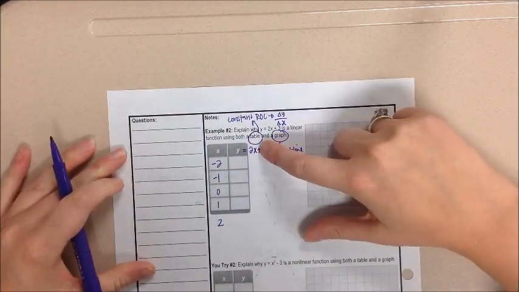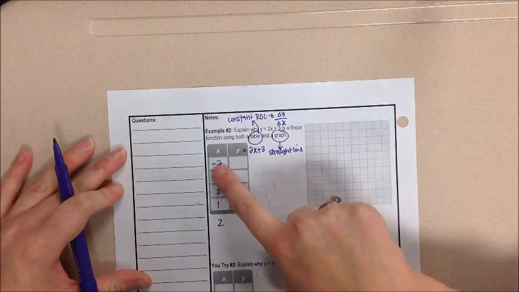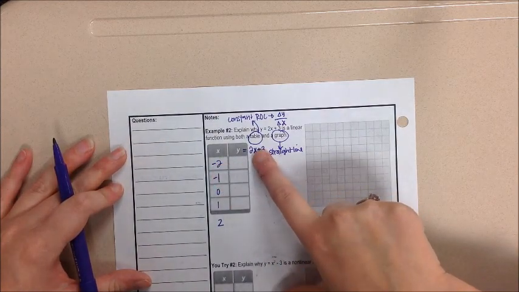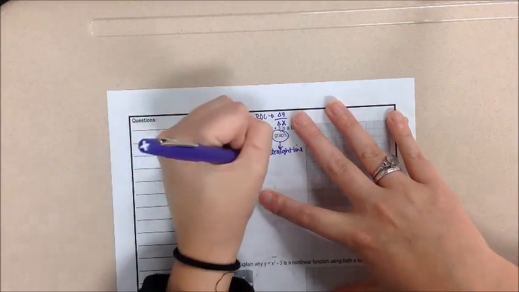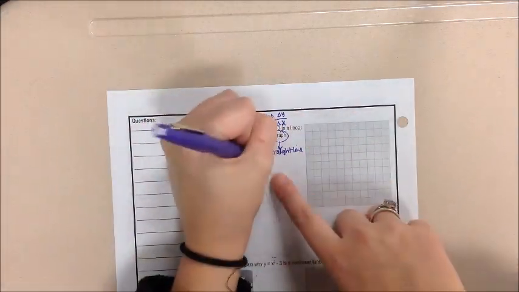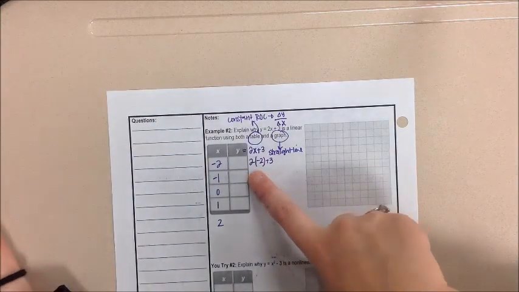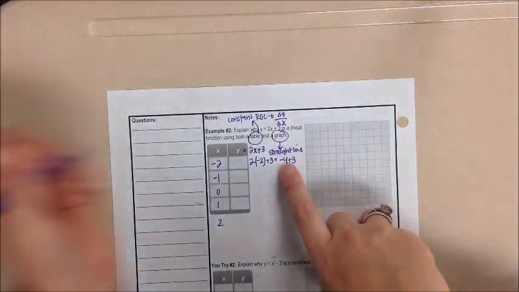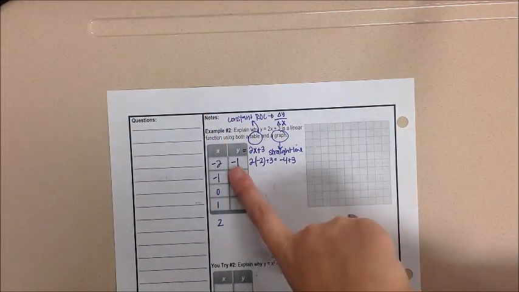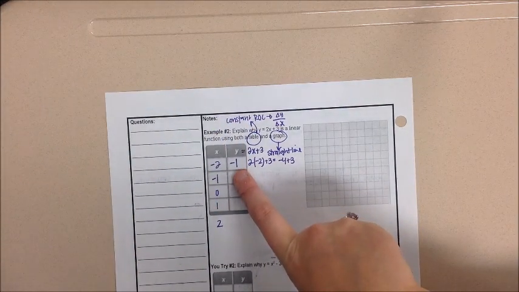So I'm going to plug in each x value into 2x plus 3, and then solve and see what I get for y. So I have 2 times negative 2 plus 3. Well, 2 times negative 2 is negative 4, and then negative 4 plus 3 is negative 1. So I'm just going to write that in this box.